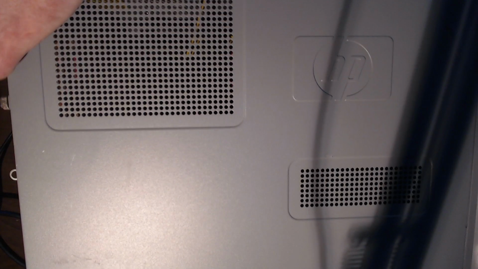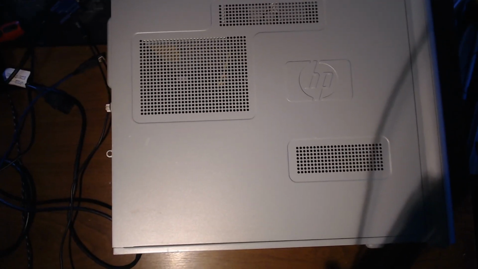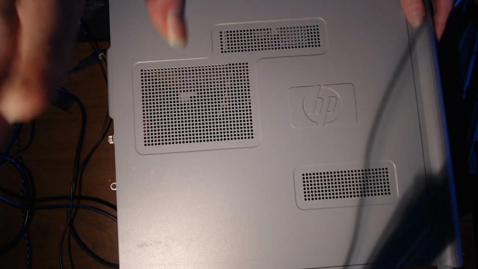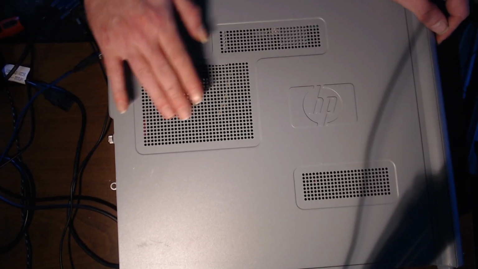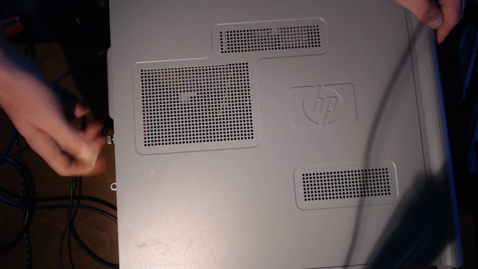Right, so let me move the camera up a bit. Let me have a look at this one first. Bear with me. I'll be saying that quite a lot. So I looked this one up. It's an old one, a socket 939 motherboard.